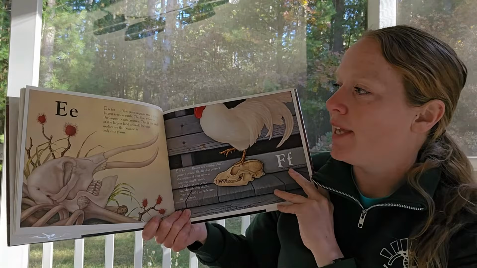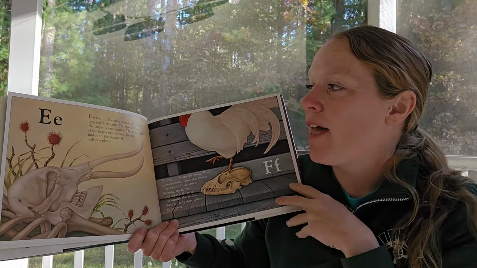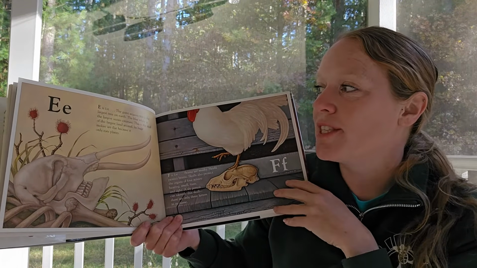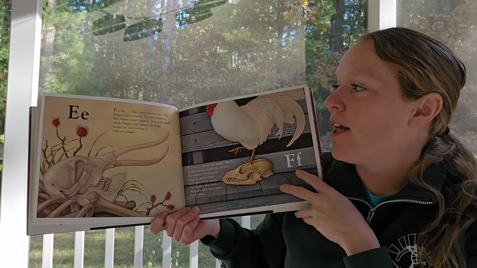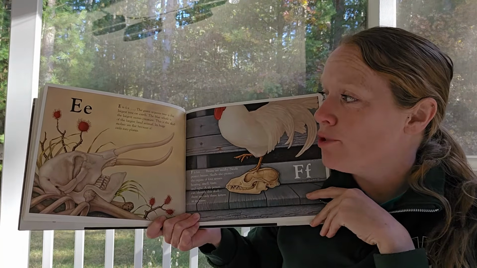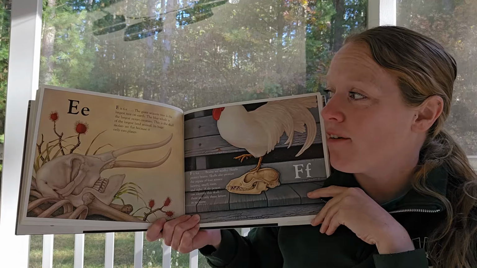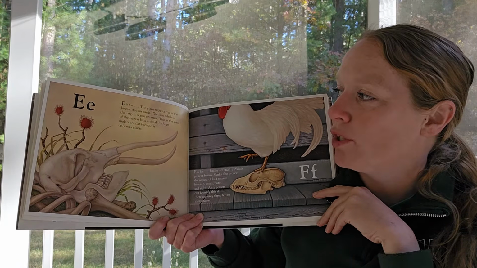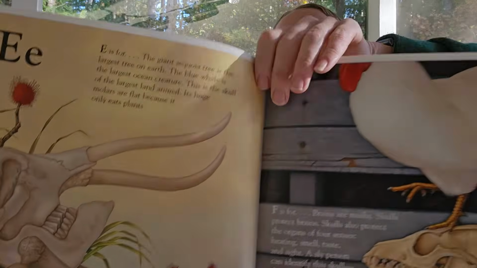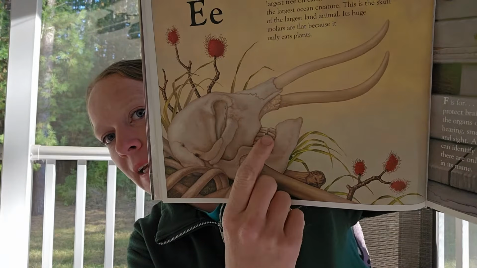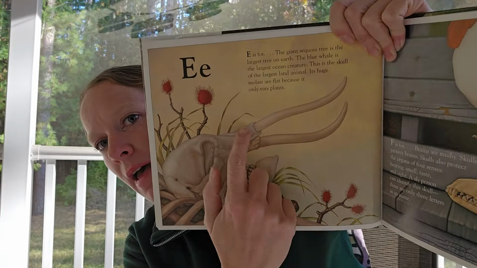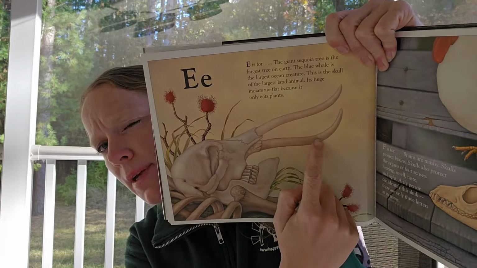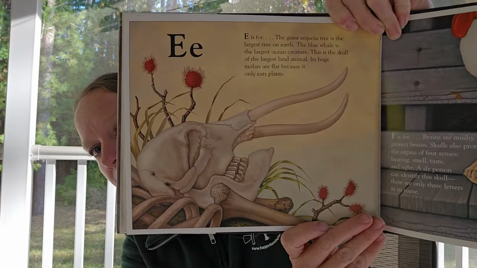E. E is for elephant. The giant sequoia tree is the largest tree on Earth. The blue whale is the largest ocean creature. This is the skull of the largest land animal. Its huge molars are flat because it only eats plants. So we see those flat molars again. And this animal has some big long tusks out in front.